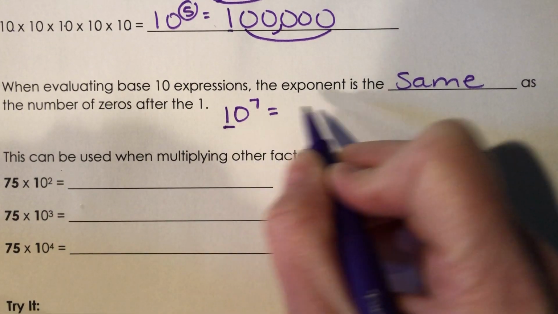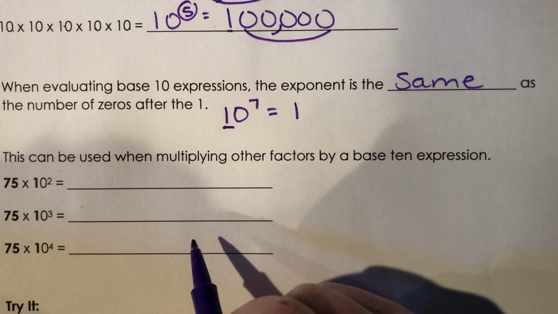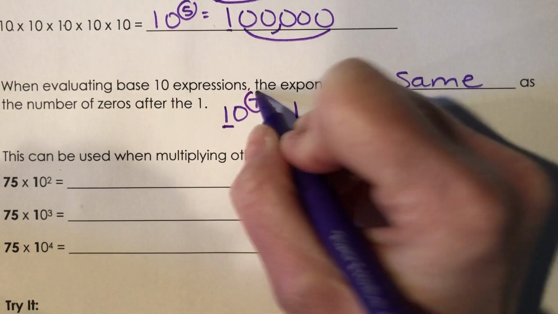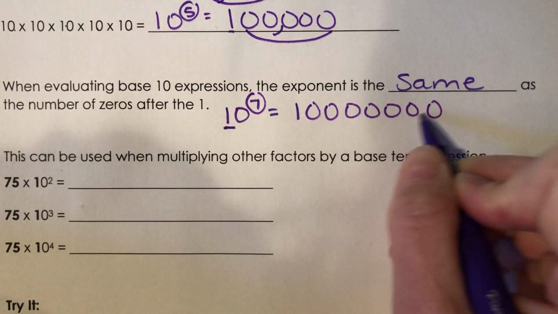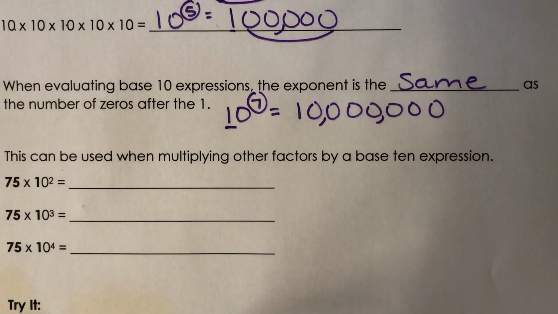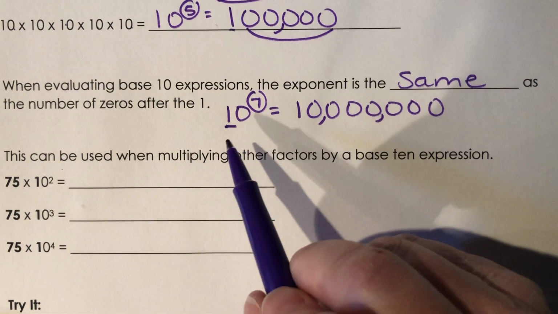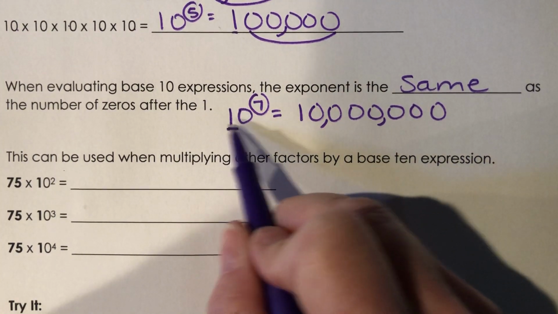That means I'm going to have a 1 here because I'm repeatedly multiplying the 1. And how many zeros am I going to have after that 1? 7. 1, 2, 3, 4, 5, 6, 7. And 1, 2, 3, 1, 2, 3. We get 10 million.